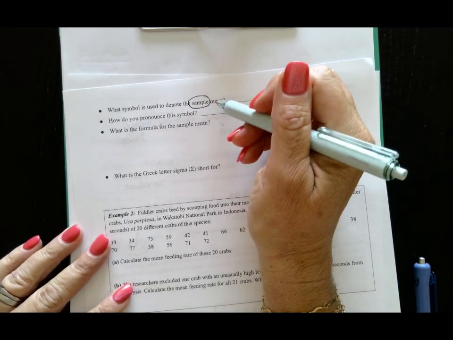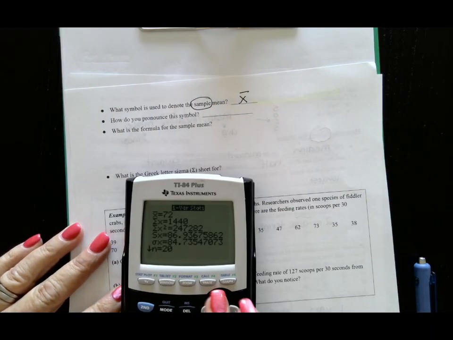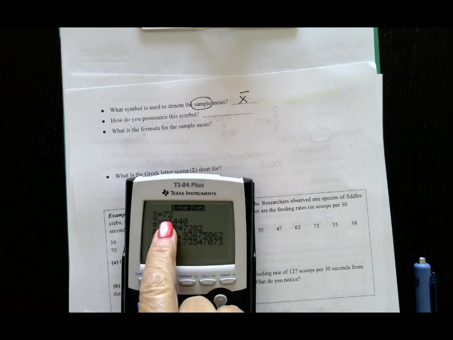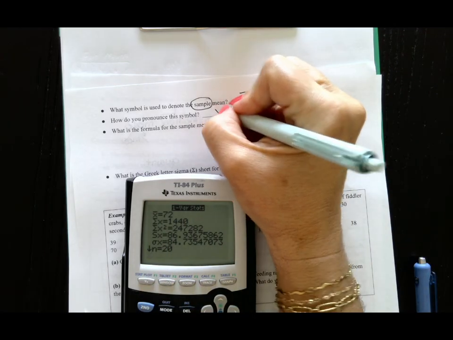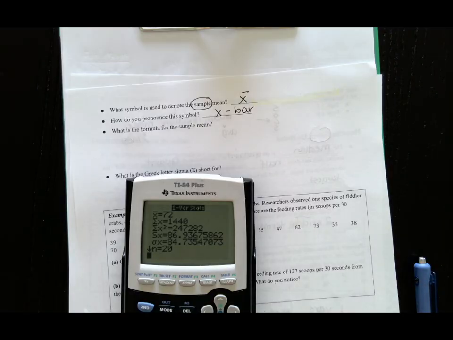So because we have a sample mean, we use this value that's in our calculator. Right here, this X bar value is 72. So how do we pronounce this symbol? It is literally X bar. So we say X bar. And what does the formula mean?